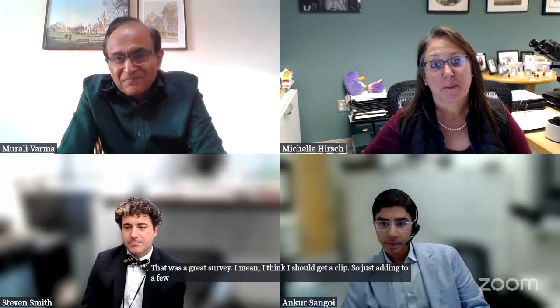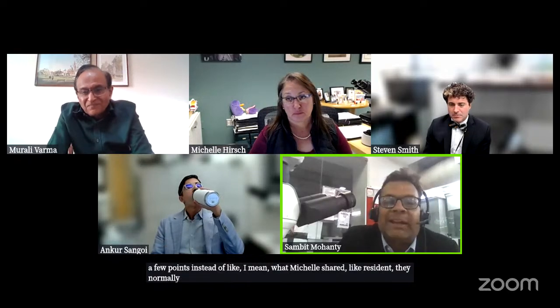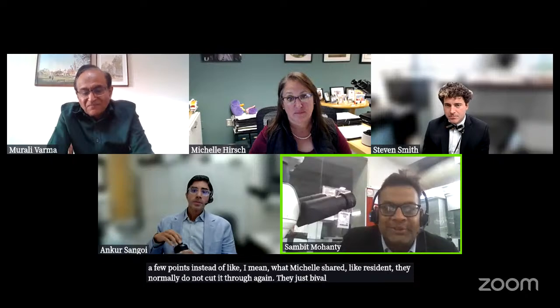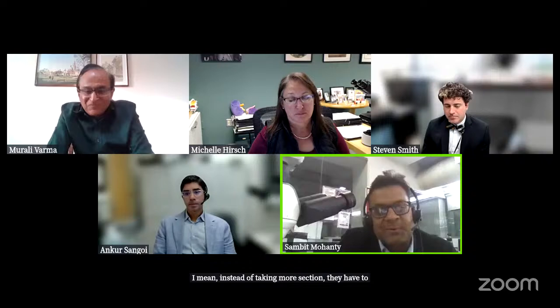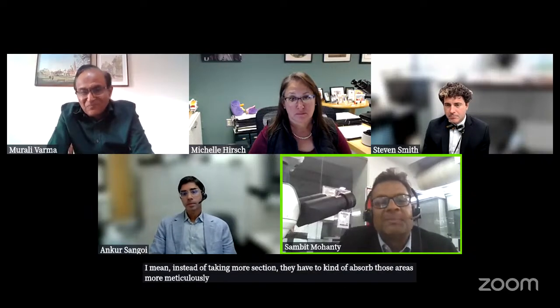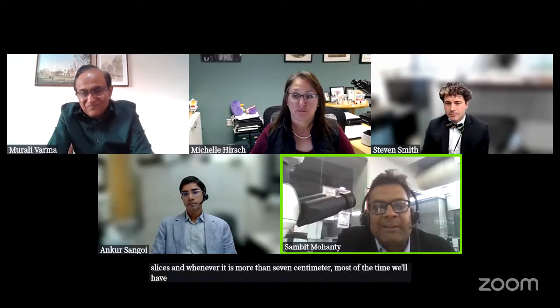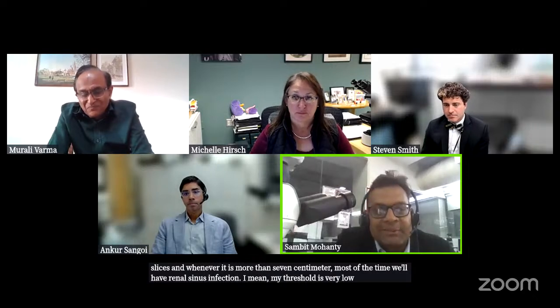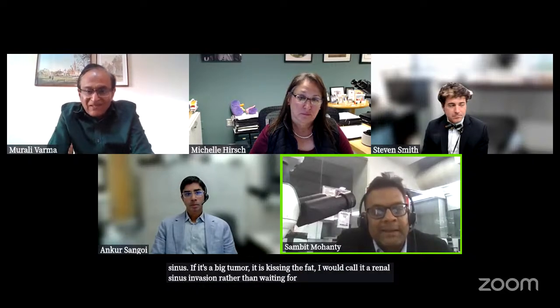So just adding a few points to what Michelle shared: residents normally do not cut it through again. They just bivalve it, and they have two pieces. Instead of taking more sections, they have to absorb those areas more meticulously by giving a little more slices. Whenever it is more than 7 centimeters, most of the time we'll have renal sinus invasion. My threshold is very low to call it renal sinus invasion. If it's a big tumor kissing the fat, I would call it renal sinus invasion rather than waiting, and again, for a clear cell.